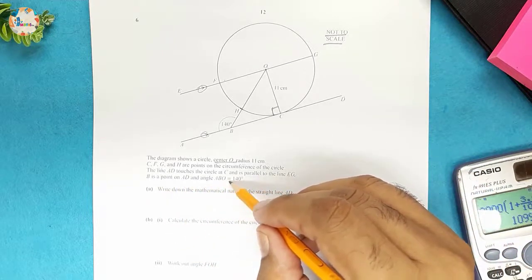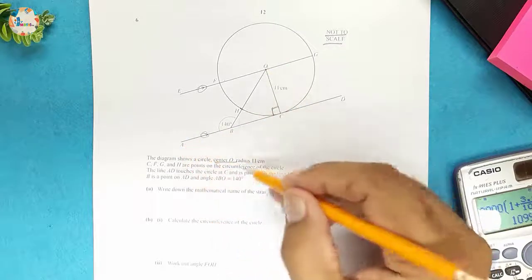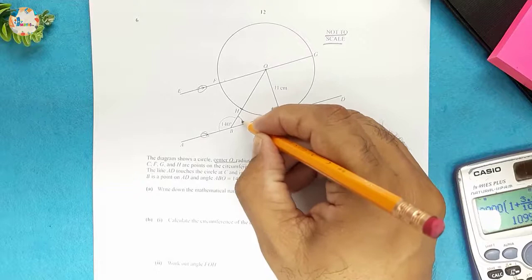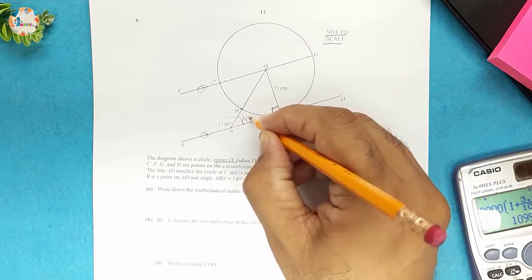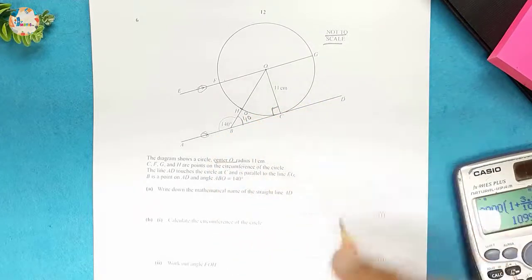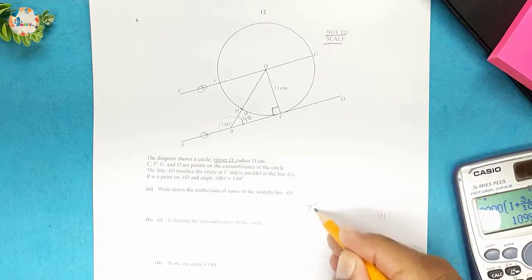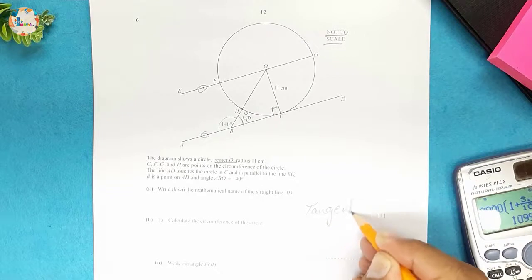The angle ABO is 140. So if this is 140, this angle remaining will be 40 degrees, because this is angle at a line. Write down the mathematical name of the straight line AD. AD is basically the tangent. So we'll write tangent to the circle. So this will be the tangent.